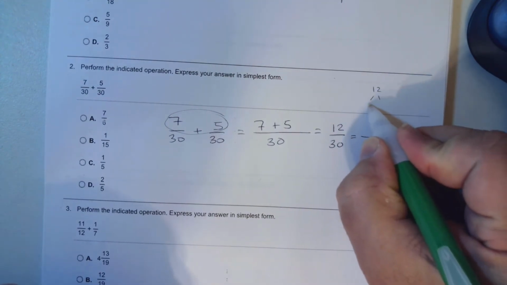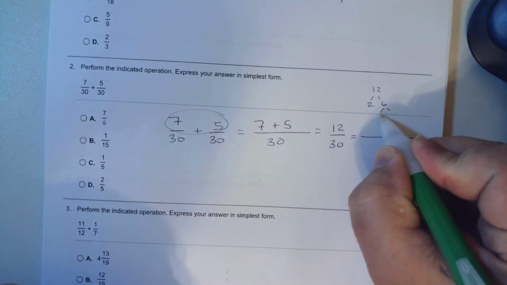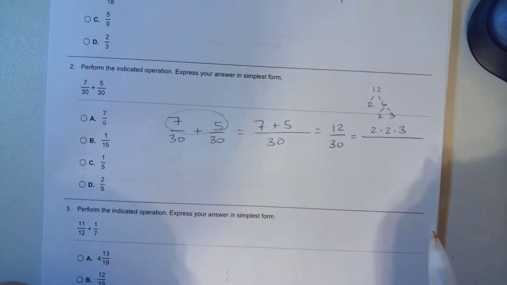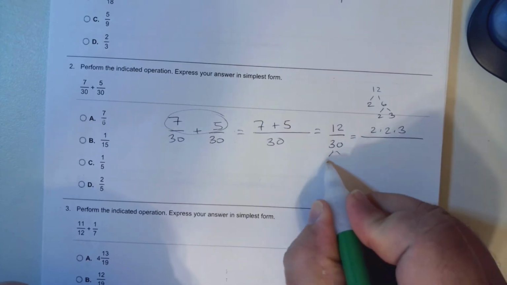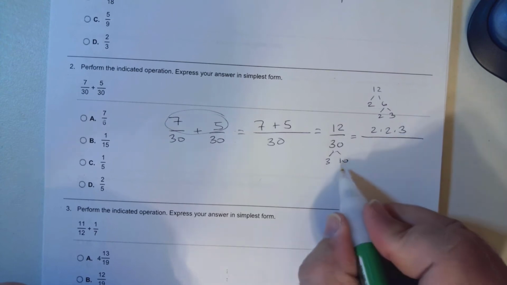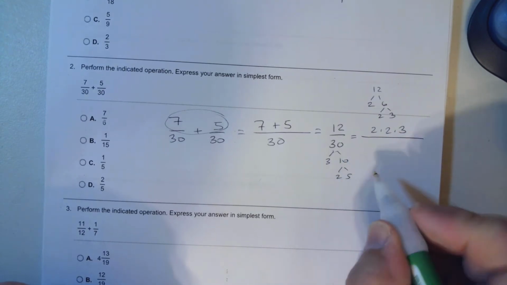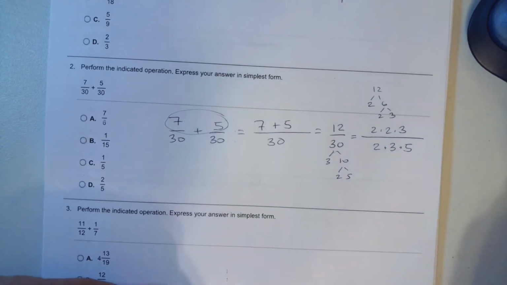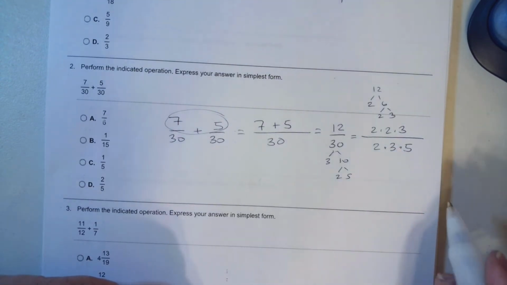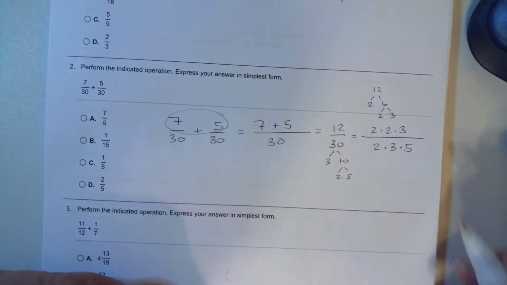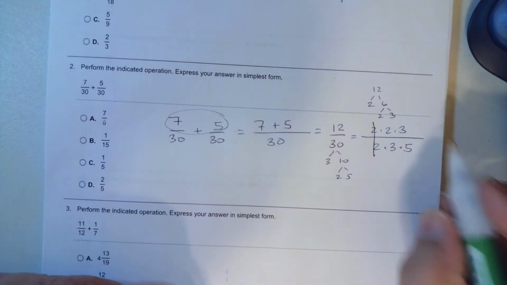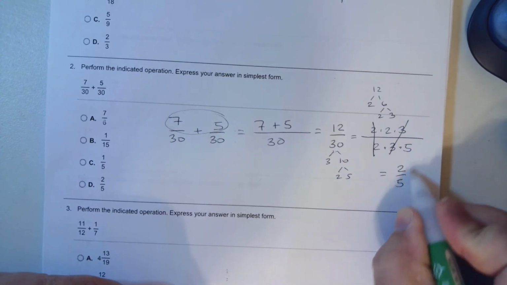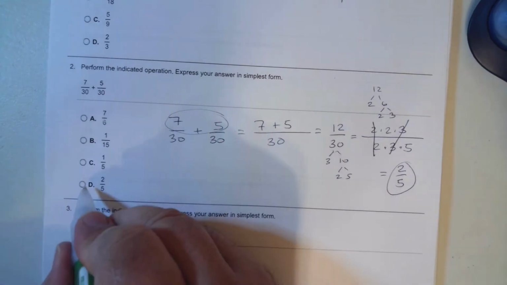12 is made up of 2 times 6. 6 is 2 times 3, so it's 2 times 2 times 3. 30 is made up of 3 times 10. 10 is made up of 2 times 5, so it's 2 times 3 times 5. We prime factor those. Let's cancel what they have in common. The 2's are the same. The 3 is the same. So all we have left is 2 over 5, which is D.